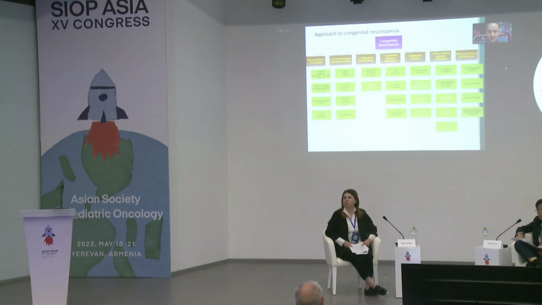If you have a look at this slide, you can see that there are several diseases under the umbrella of congenital neutropenia. For example, in non-syndromic neutropenia, I can mention Kostmann syndrome and severe congenital neutropenia, which could be in either form of autosomal recessive, autosomal dominant, and X-linked neutropenia. There are a few diseases under the umbrella of oculocutaneous hypopigmentation, like Chediak-Higashi syndrome, Griscelli syndrome type 2, Hermansky-Pudlak syndrome type 2, and P14 deficiency.